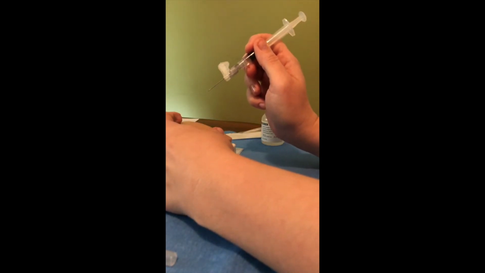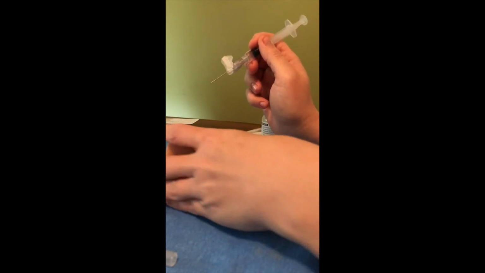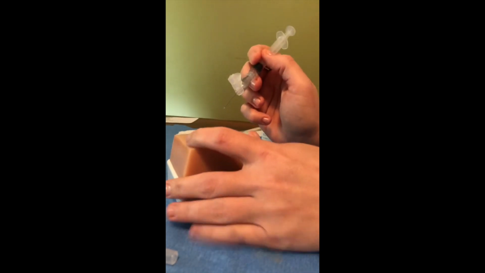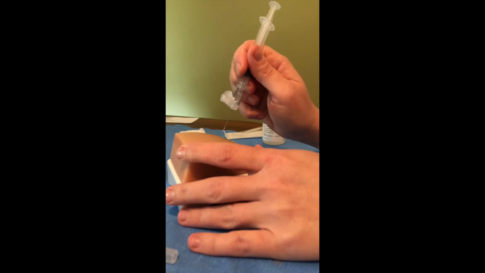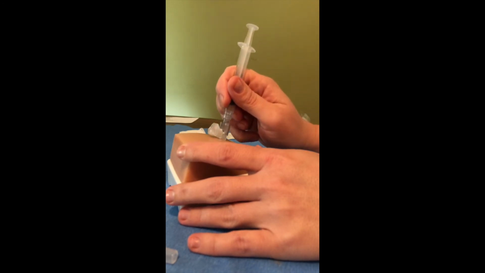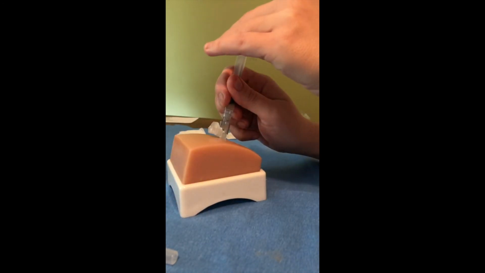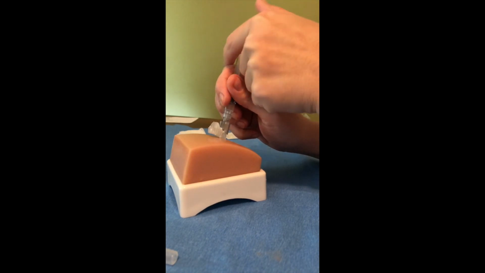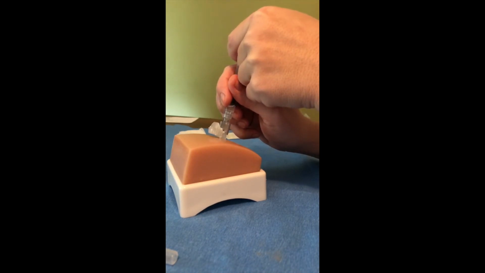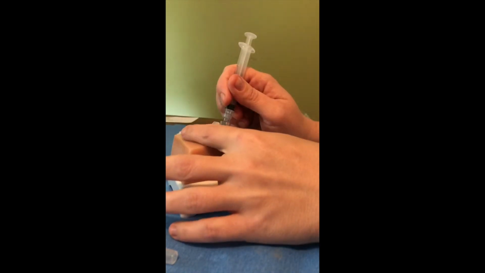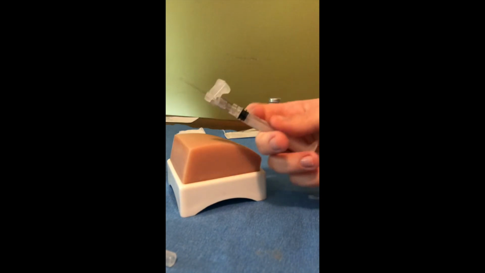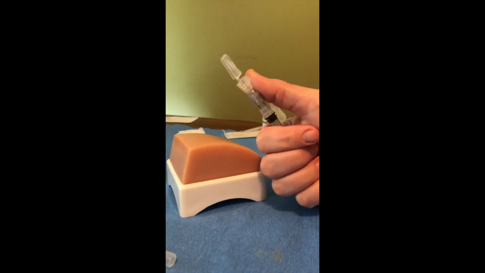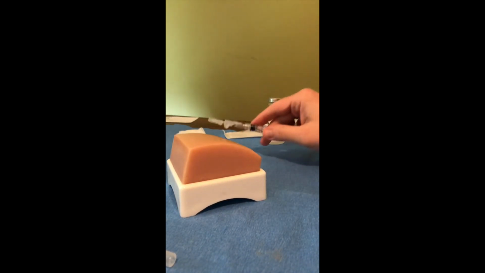You pull your skin tight. 90 degrees. You're going to go in all the way. You're going to come back here, pull back on your plunger just a little bit to see if you got a blood return. And then you're going to inject all your medicine in. Stretch your skin back out, and then pull your needle out. Your safety, all with one hand.